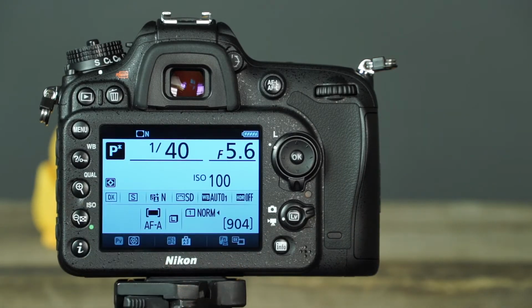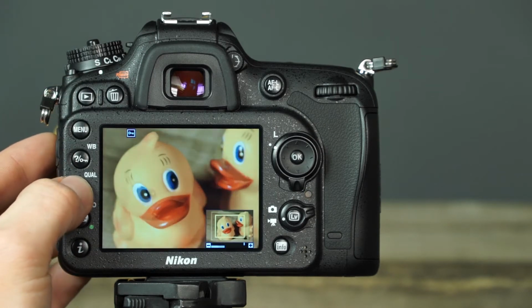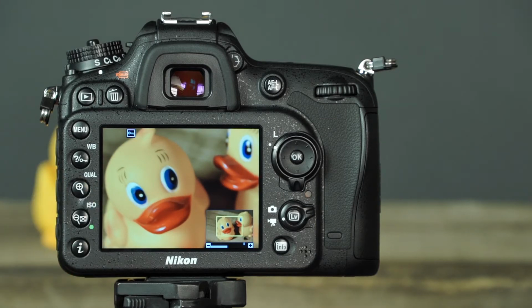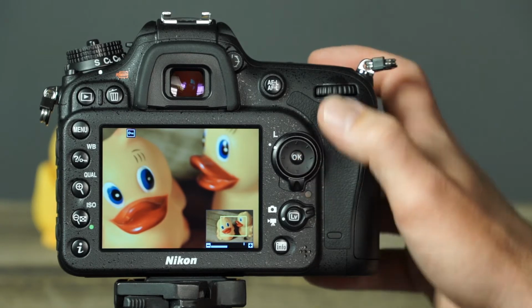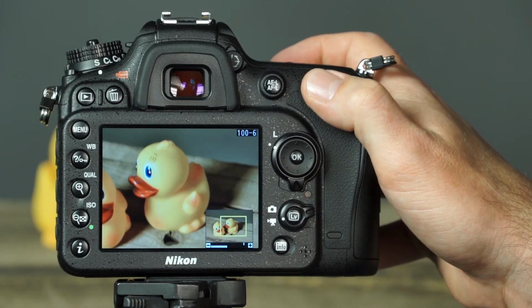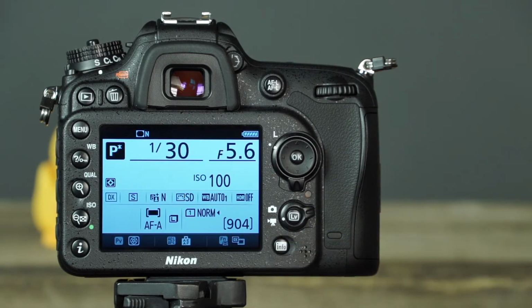First, it is the Playback Zoom In button. When you're viewing an image in playback mode, you can press this button to zoom in and see detailed areas of the image. You can use the multi-selector to scroll to other areas of the frame. You can rotate the main command dial to scroll through other images at the same level of magnification.